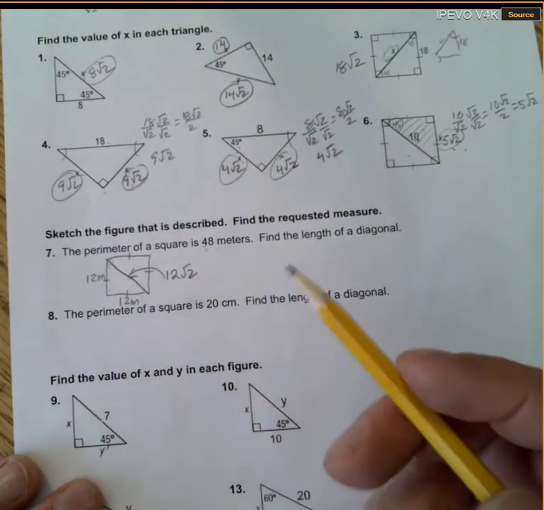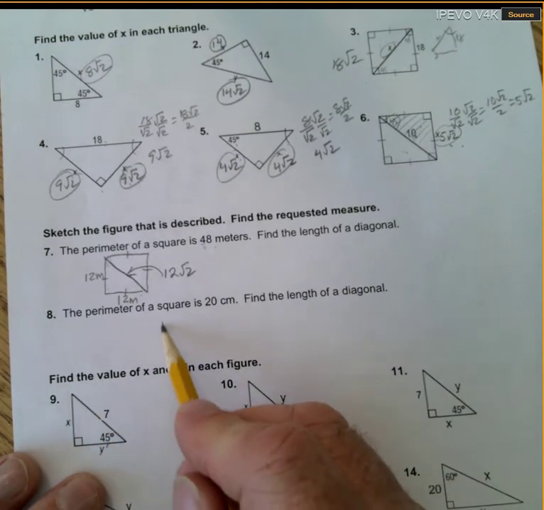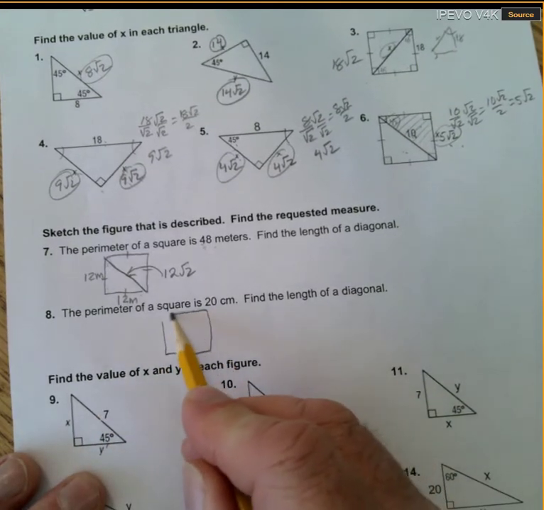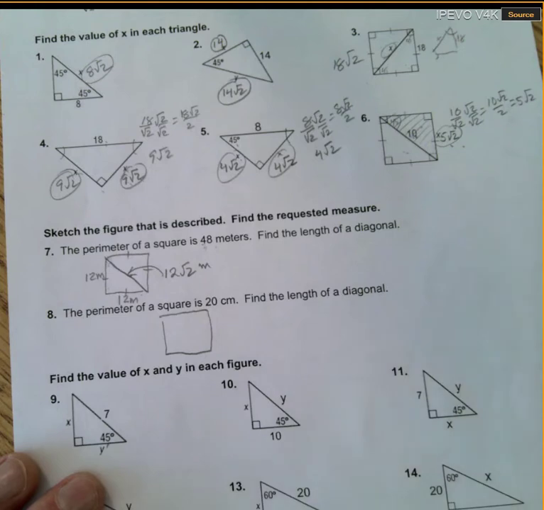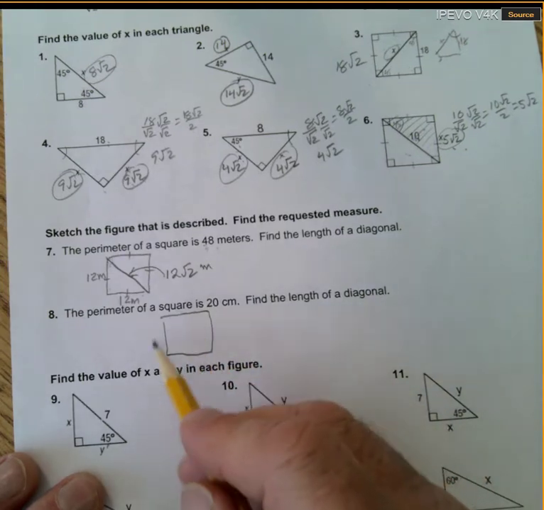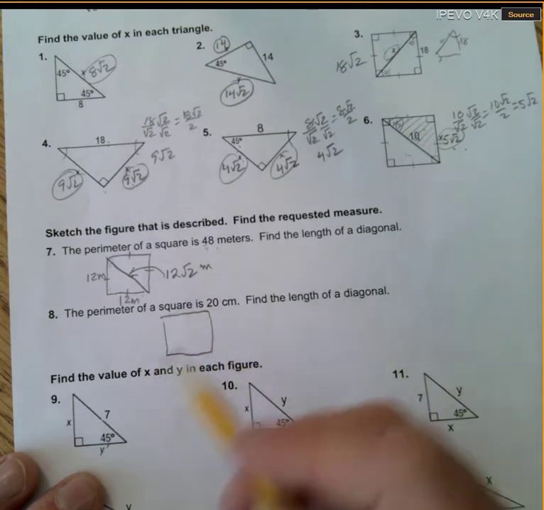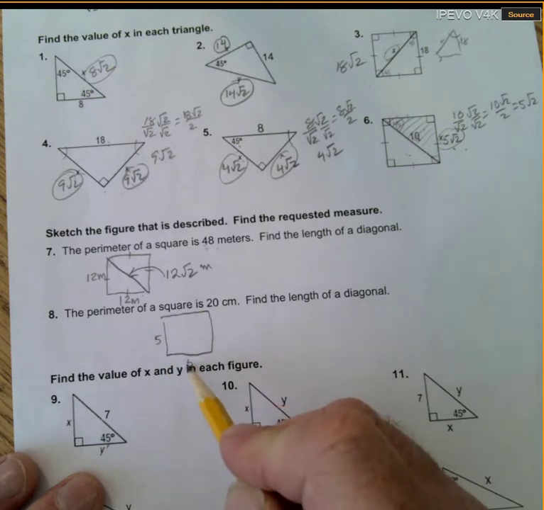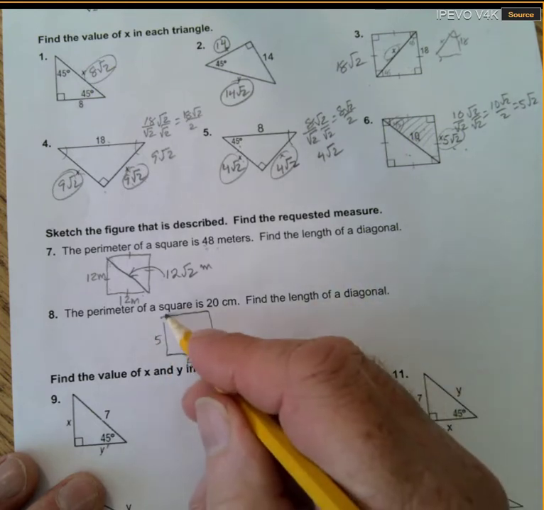Okay, number 8. The perimeter of a square is 20. Oh, this is in meters. They're giving us units, so you have to have meters. Perimeter of a square is 20. So 4 equal sides, 4 times 5 makes 20. And we want the length of the diagonal again.